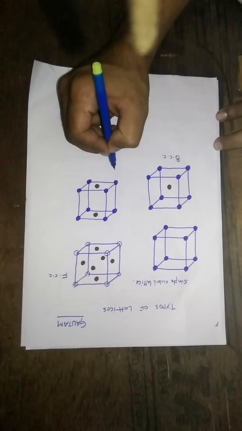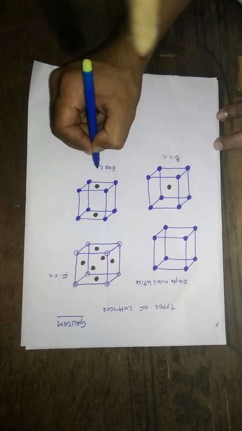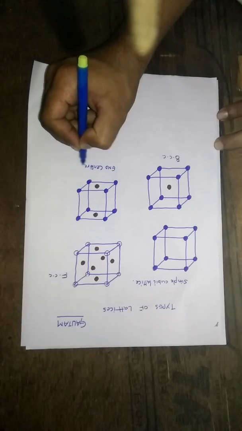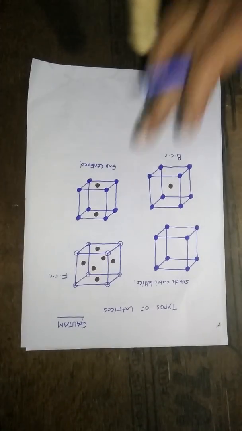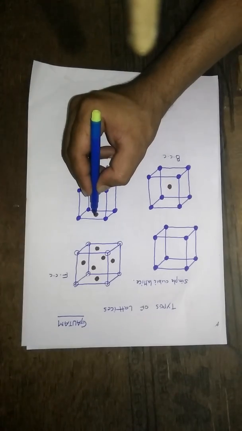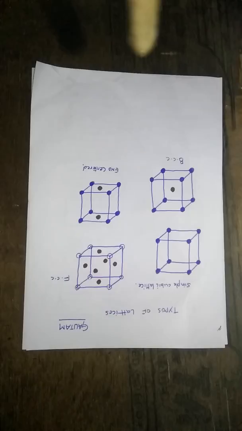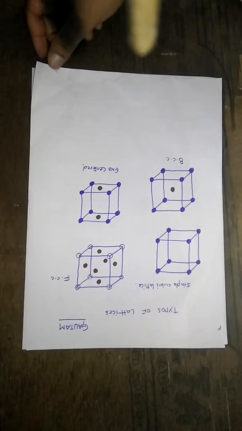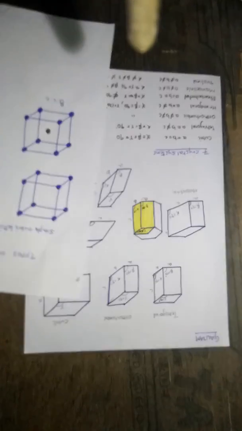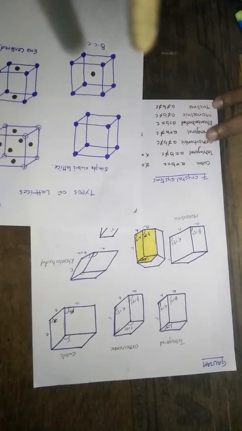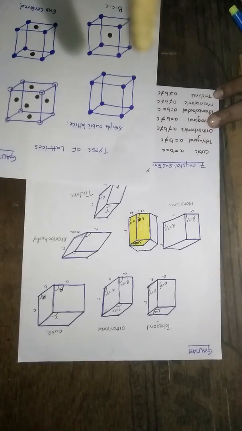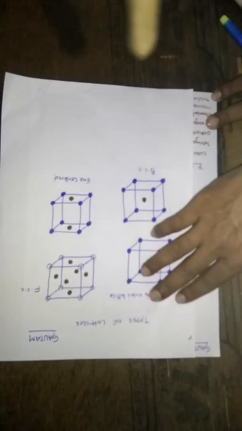And the last one is end centered. So apart from the corners, on this end and on this end, in the center of these two ends of the cube, you have 2 atoms. So that is end centered lattice. So in total we have 7 crystal systems, which we have just discussed. Along with that, 4 lattices.